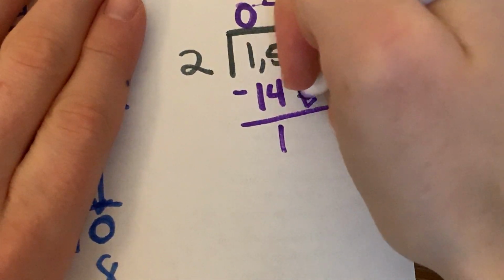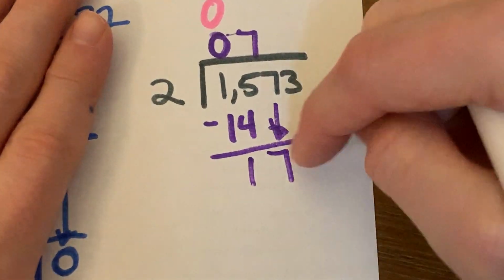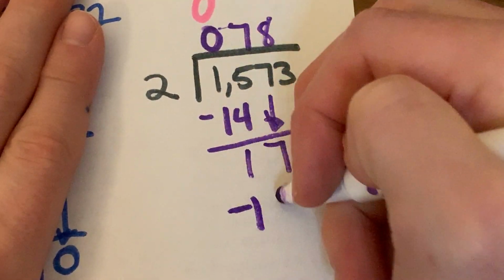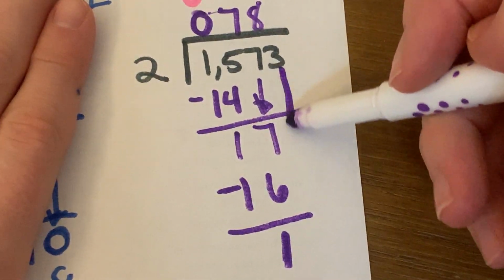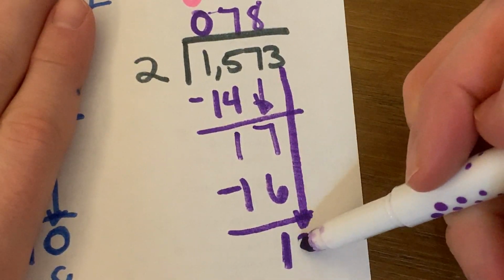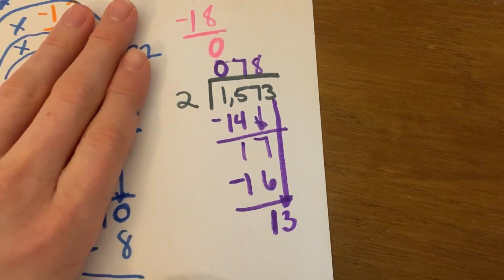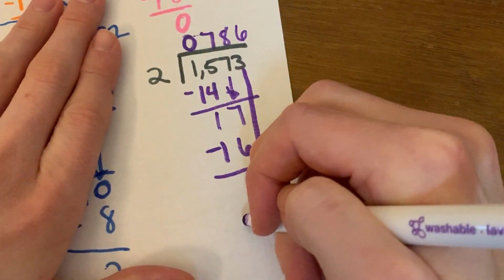1, bring down the 7. 2 times what gives me 17? Well, that's odd again, so it's not going to come out nice, but 2 times 8 gives me 16. Okay, 1. All I'm doing is bringing down the 3 again because there's another number to bring down. 2 times what gives me 13? Well, nothing exactly, but I do know that 2 times 6 gives me 12.